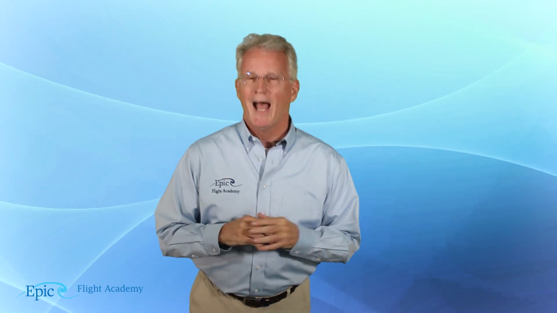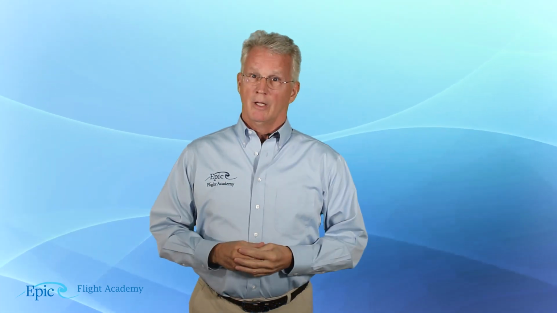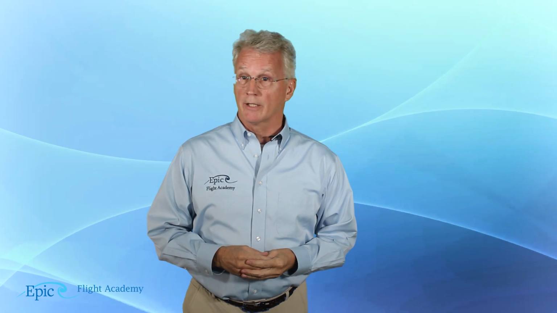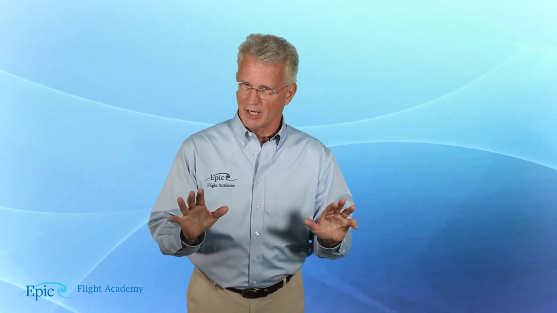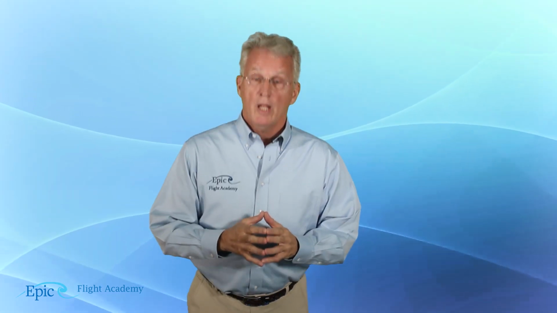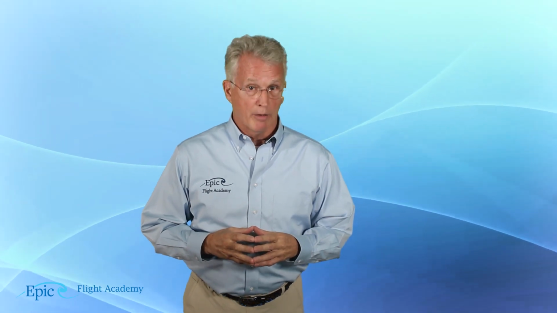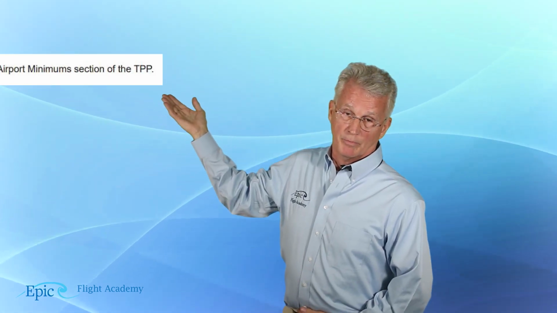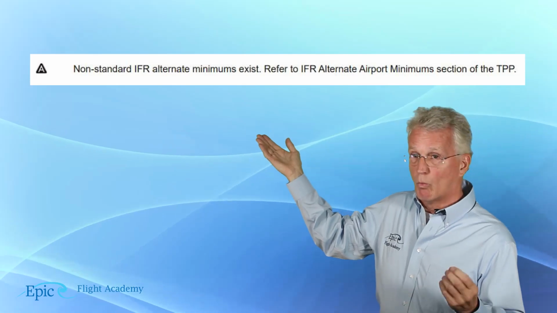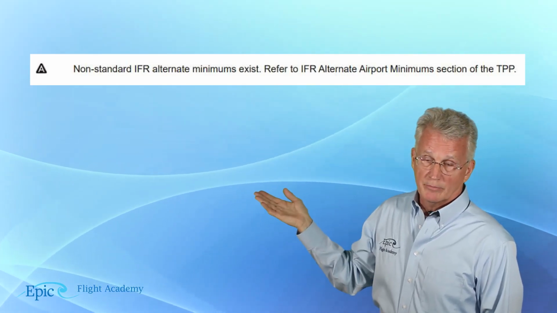So, how will we know if the airport that we have selected to be our alternate has standard 802 and 602 alternate minimums, or something non-standard? Well, the FAA makes us aware of airports with non-standard alternate minimums by the use of this symbol, the black triangle with the white A inside of it.